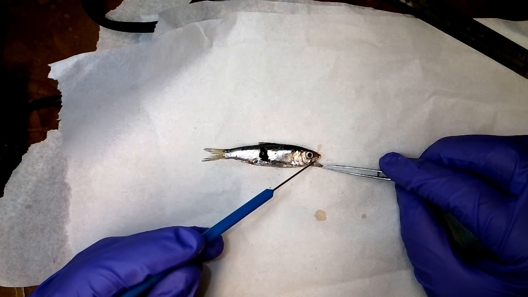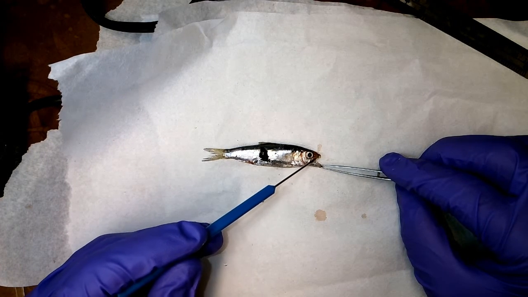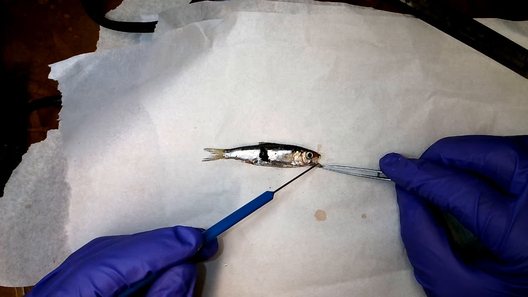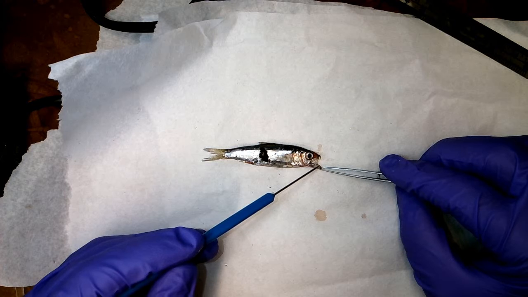Okay, this lower jaw, when I really extend it and pull this out, you can see this profile in the jaw. This is relatively straight.